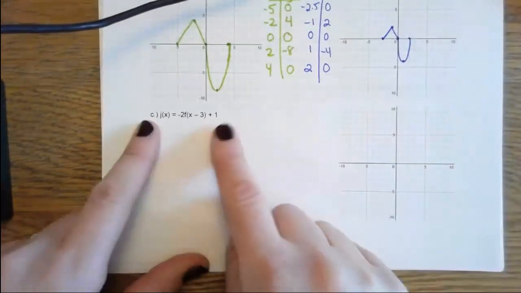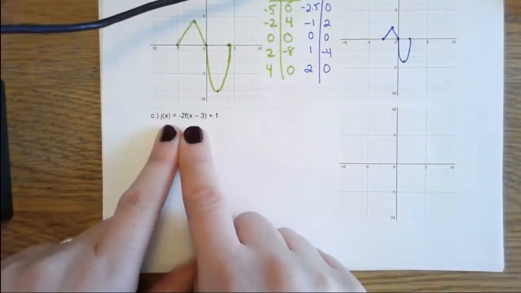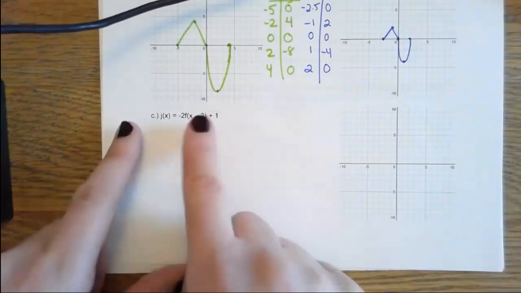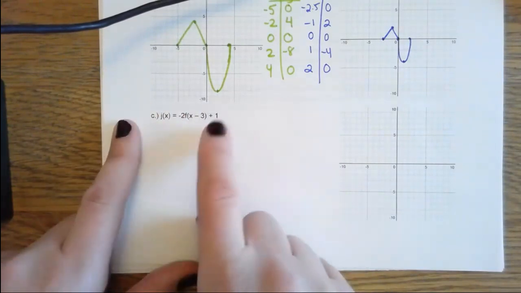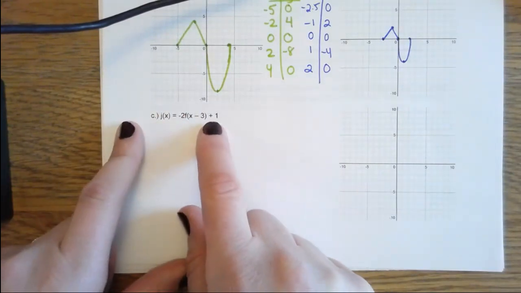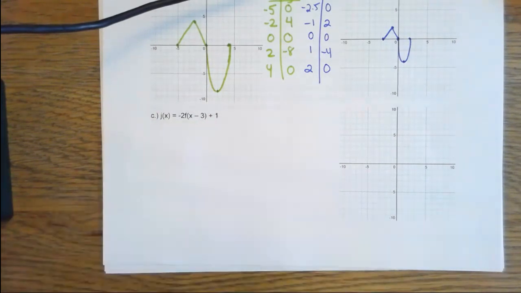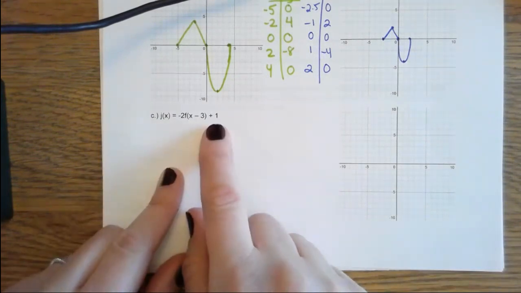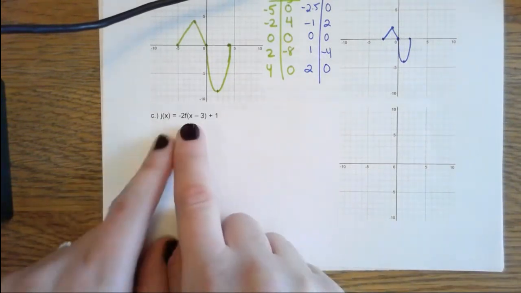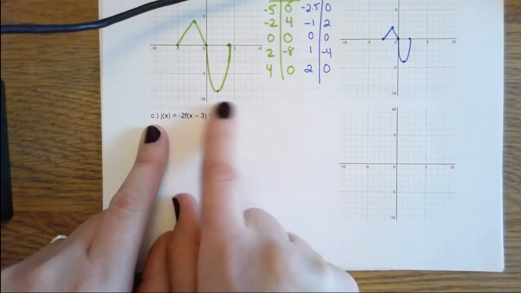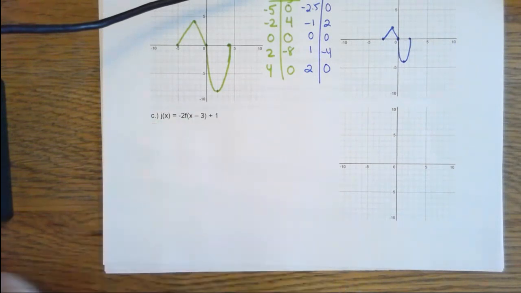So we tend to work inside to outside. The big thing is that the order is not that big of a deal, but vertical shifts have to always go last. If you do your vertical shift first, it will mess everything else up. So you do need to do that vertical shift at the very end. So I'm going to start kind of inside to outside, and I'll come back to that +1 at the end.